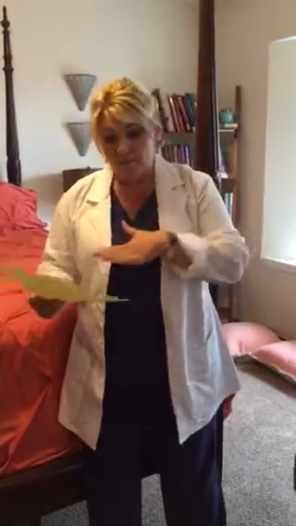Something that's important: I've got long hair. You'll notice I've got my hair pulled up, so I'm going to be leaning over this patient. I don't want my hair draping over them. So little things like that.